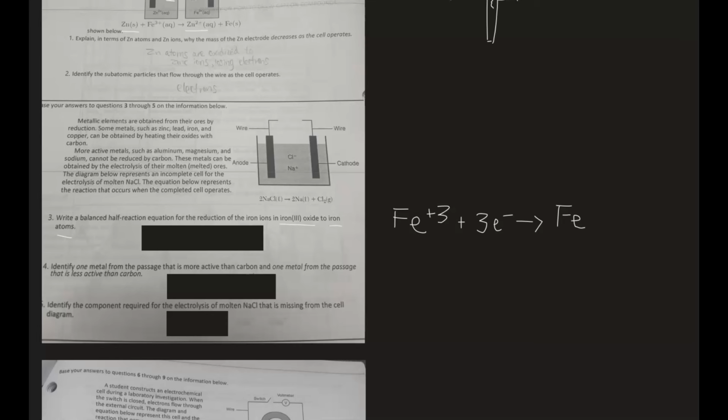iron atom. So the reason for this is because in these redox reactions, there's going to be a conservation of mass and conservation of charge, right? So the charge on this side, plus 3, on this side is going to be 0. And so we have that -3 from those 3 electrons, and so this cancels out and gives us 0. And then we have 1 mole of Fe, 1 mole of Fe, and then electrons mass is negligible. So, and there we have it. So number 3, boom.